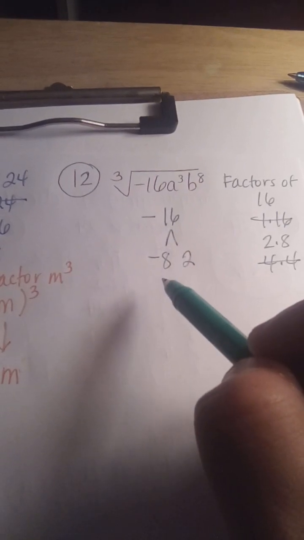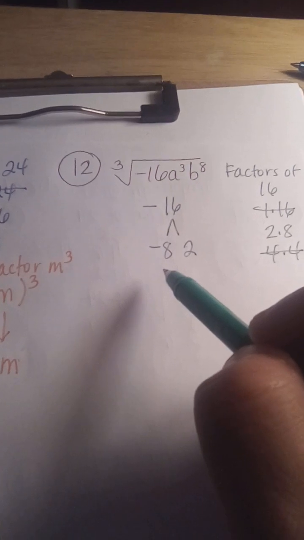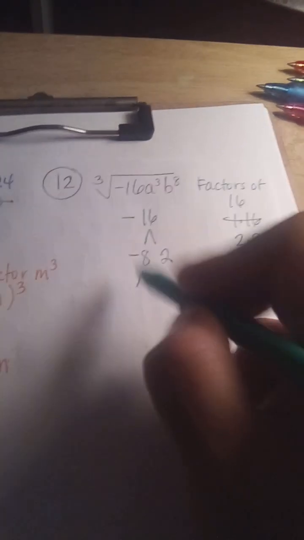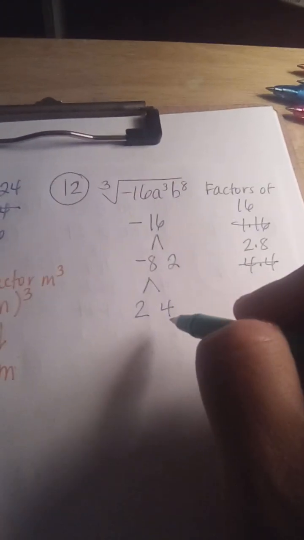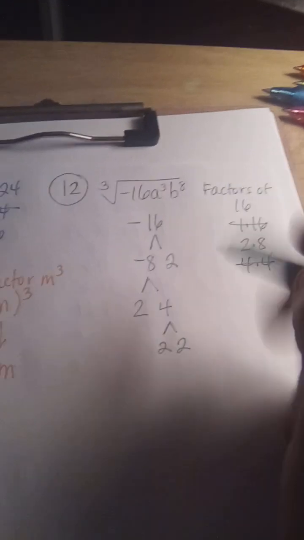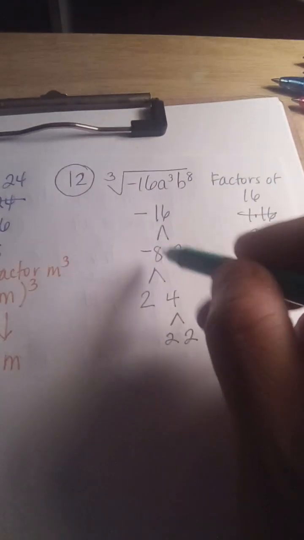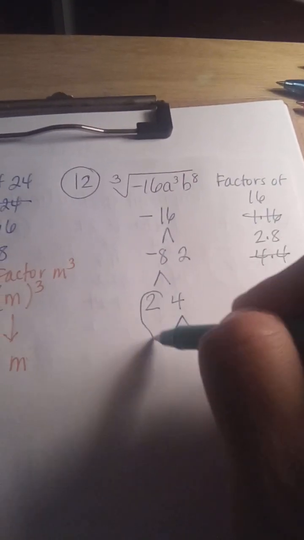And what are the factors of 8? 2, 1, 4. And we got factors of 2 times 2. And how many times does it show up on number 8? 3 times, right?